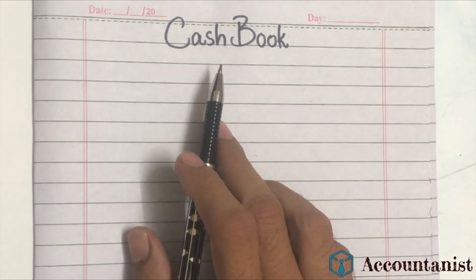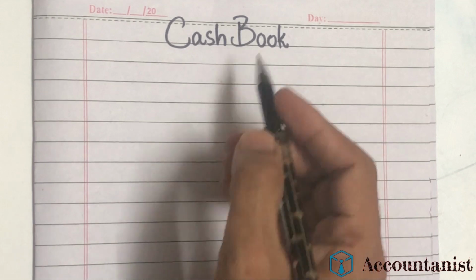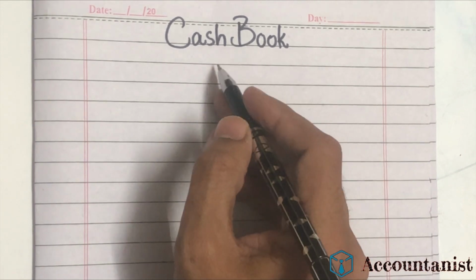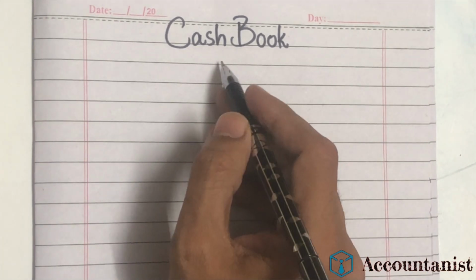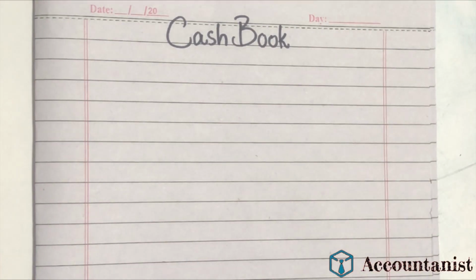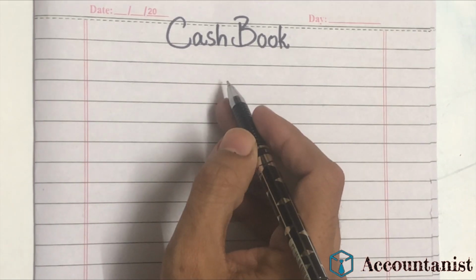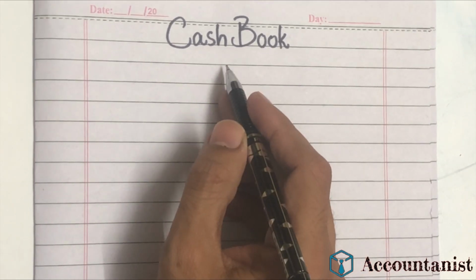As we know from our previous lessons and previous videos, we do make T accounts, ledger accounts. Similarly, this cashbook has the same sort of T account, but in this scenario we are going to combine two accounts.